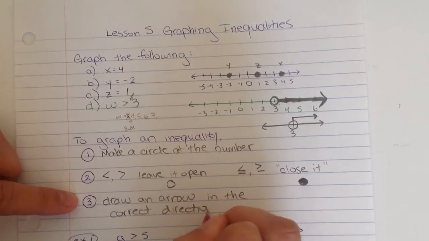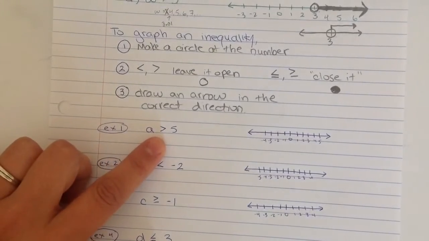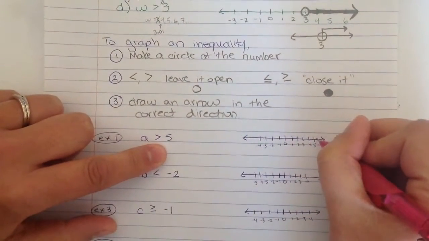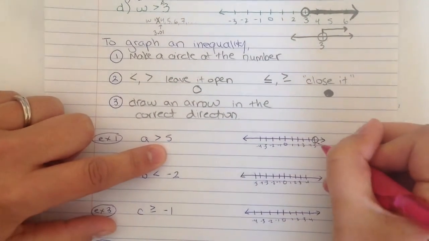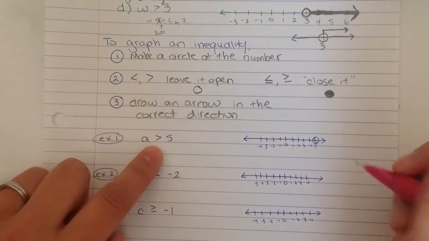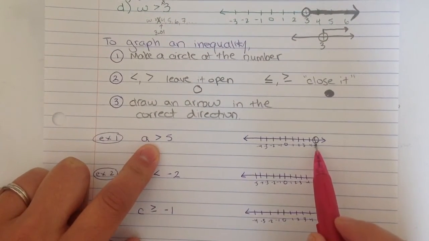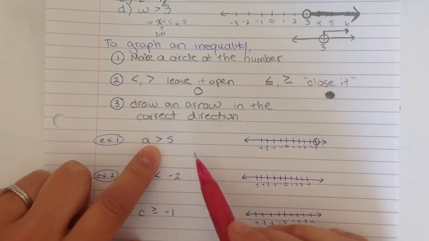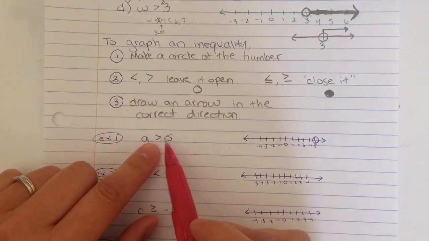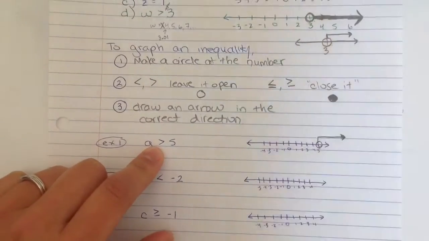Let's go ahead and try example number 1. A is greater than 5. Step 1, make a circle at the number. The number is 5. So here's 5. I'm going to make a circle on the 5. Step 2, if it's less than or greater than, you leave it open. In my case here, it's a greater than, so I'm going to leave it open because it cannot equal 5. It has to be greater than 5. Step 3, draw an arrow in the correct direction. It has to be greater than 5, which means the arrow will be going this direction on the number line.